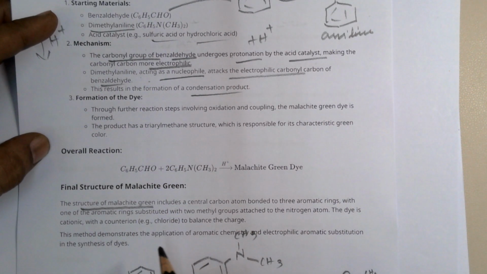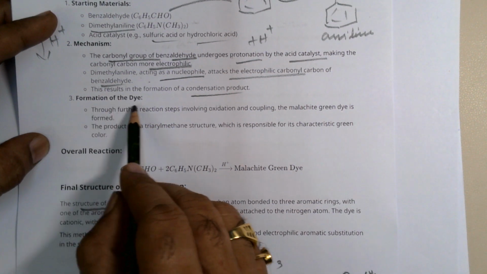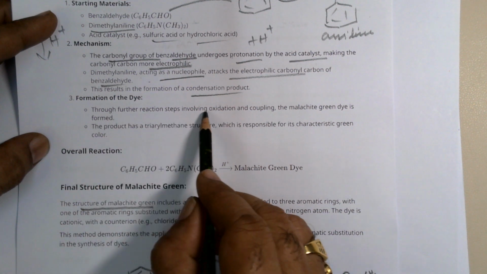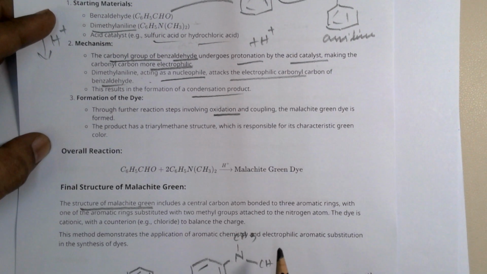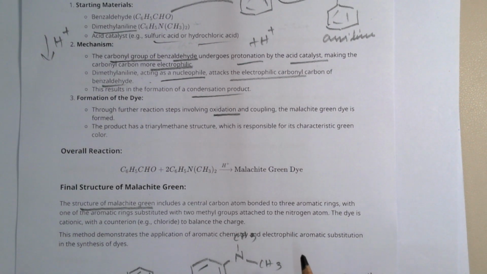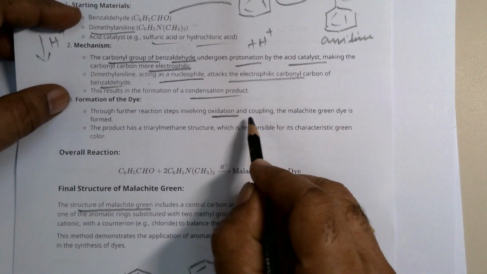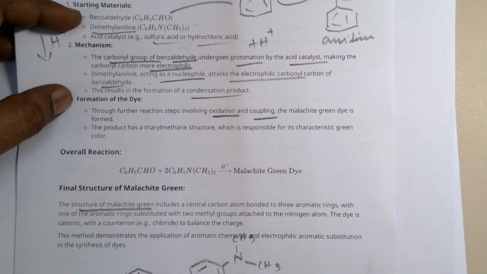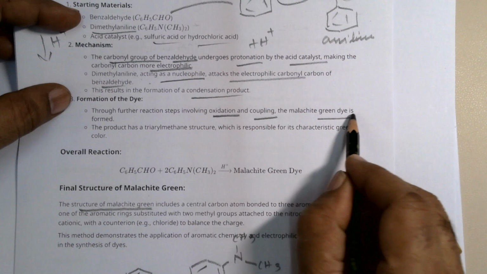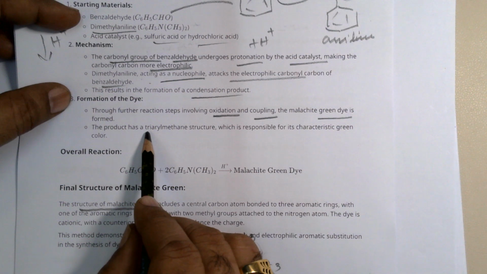And malachite green is a very good dye. So the formation of the dye involves oxidation. Further oxidation takes place. What do you mean by oxidation? De-electronation is oxidation, that is, loss of electron is oxidation. So it can remove further electron, and there will be a coupling reaction, then the malachite green dye is formed. So the product has a triaryl methane structure.